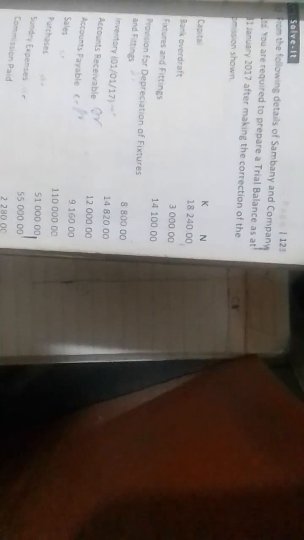So how do we correct this type of error, which is the error of omission? The only thing that we have to do is to record. Since the transaction was omitted, it was left out, what you have to do is to record this transaction in the trial balance. So we have a rent of 5,000 kwacha paid by check which was not recorded anywhere.